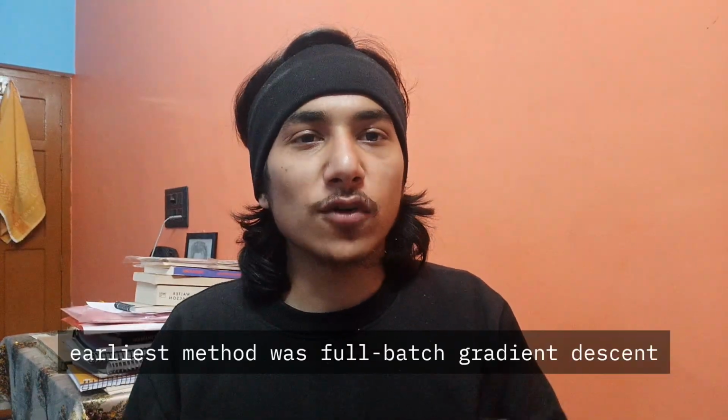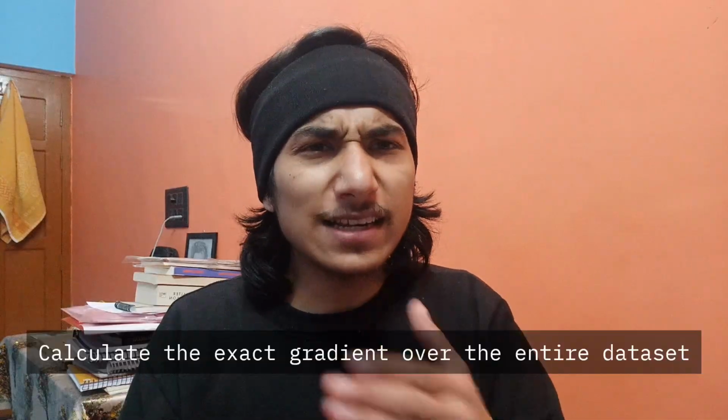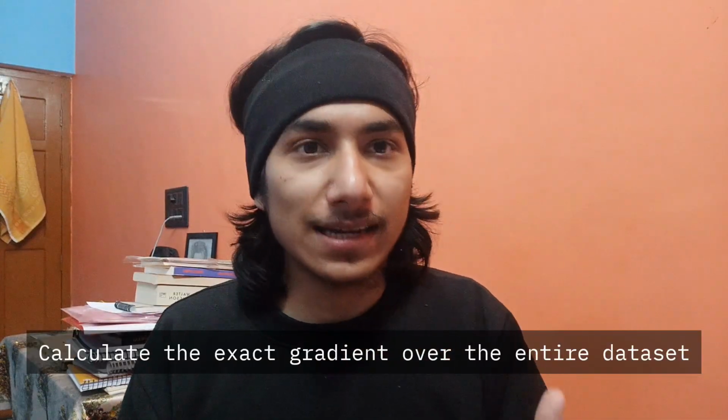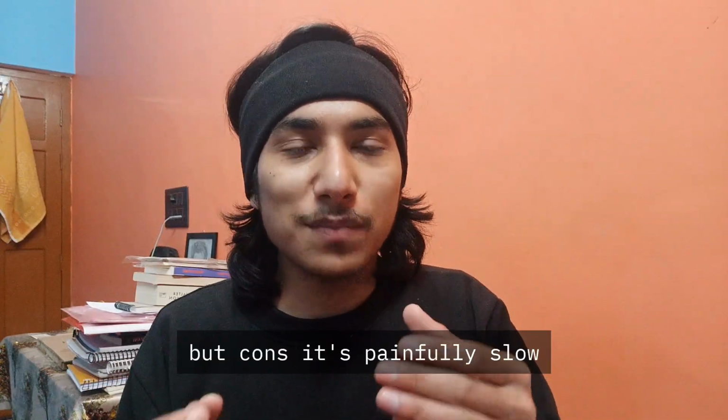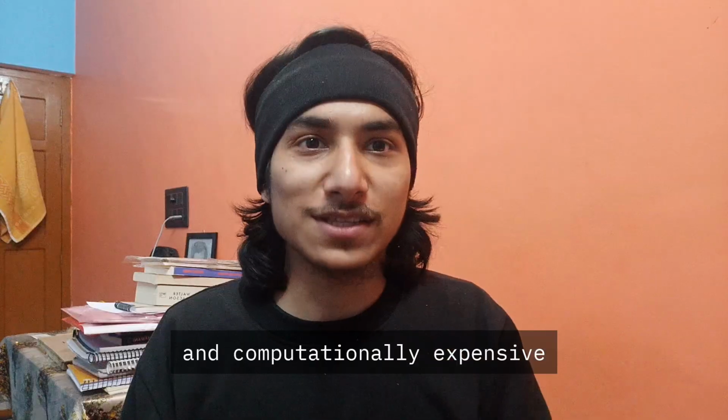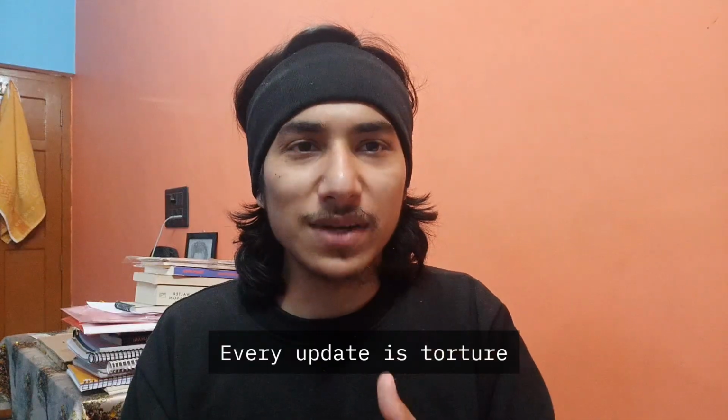The earliest method was full batch gradient descent. Calculate the exact gradient over the entire dataset and then step in that direction. Pros, it's precise, but cons, it's painfully slow and computationally expensive. So we move to SGD because waiting to compute gradient over millions of samples, every update, is torture.